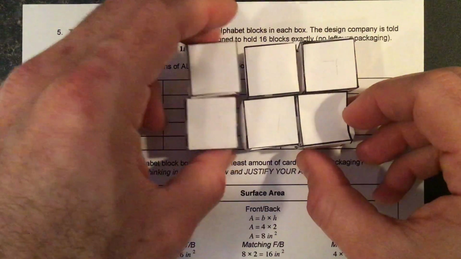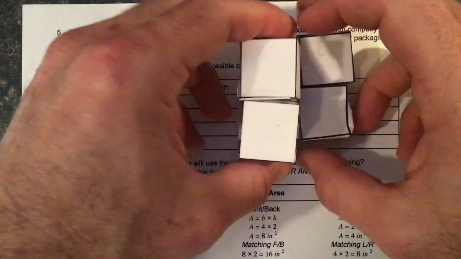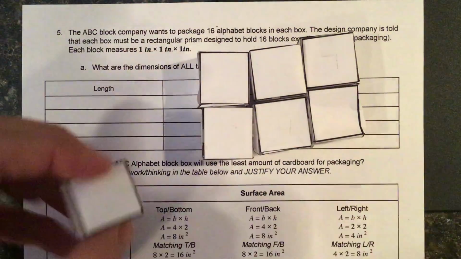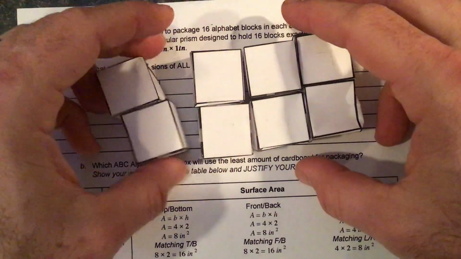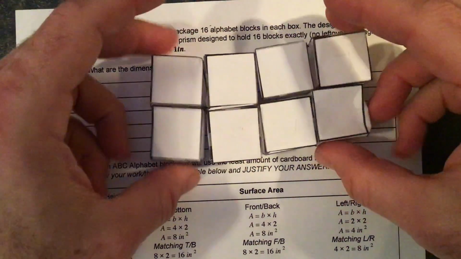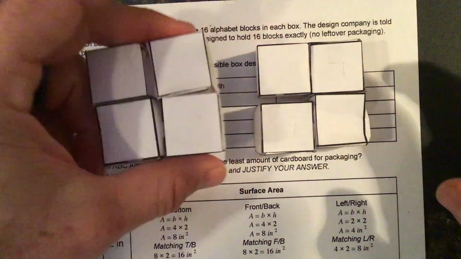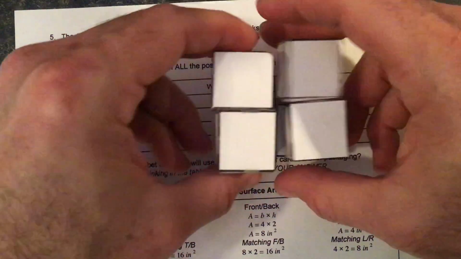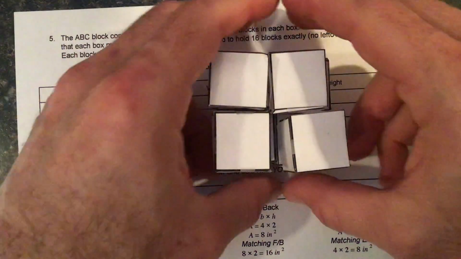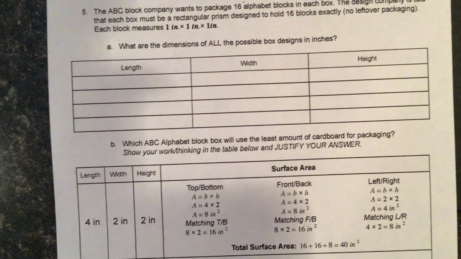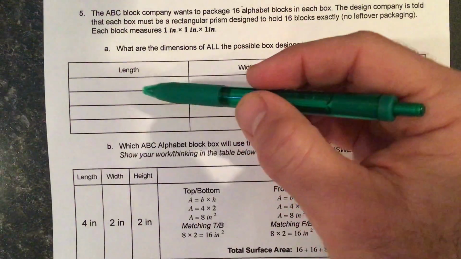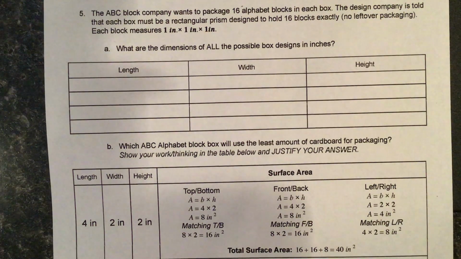Or, well, I guess we need to do 8 to have a couple different combinations. So here, we could do 4 by 2 by 1, right? Or we could do 2 by 2 by 2, right? So you could organize them into different ways to get those boxes. And so that's what it's saying first here: brainstorm all the different possible box designs.